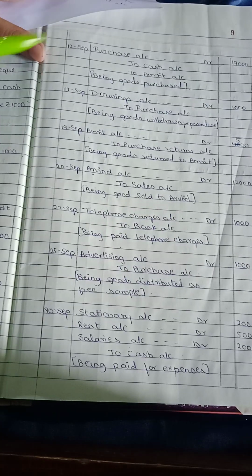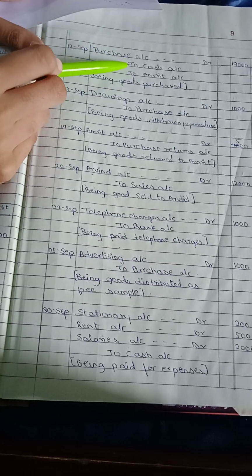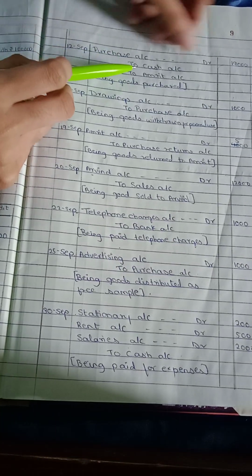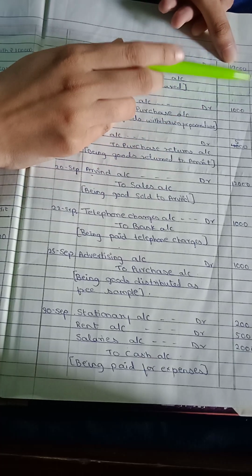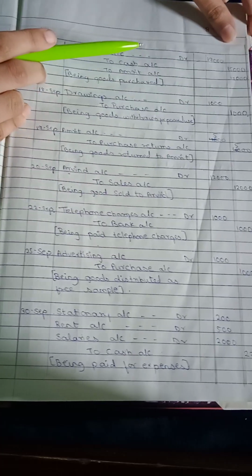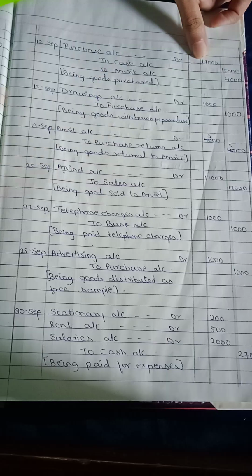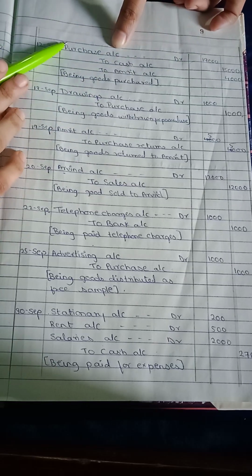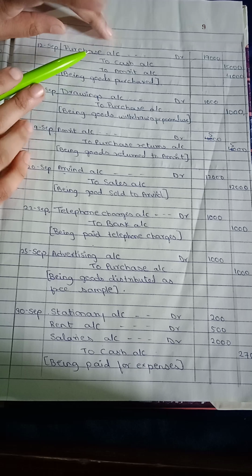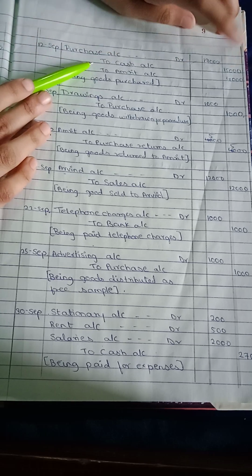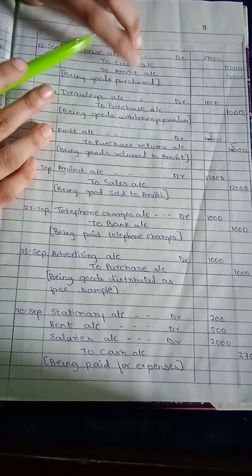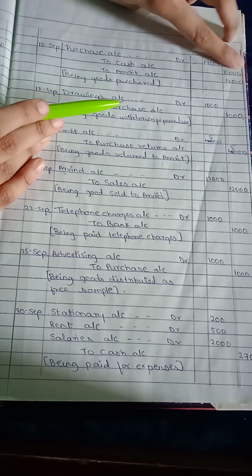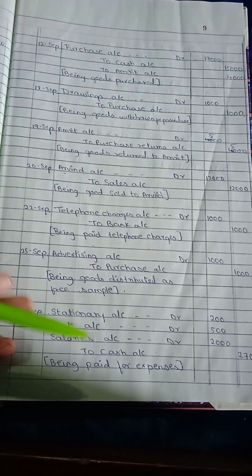I have written it combined here: purchase account to cash to Amrit. I have totaled the amount, 15,000 and 4,000. So 19,000 purchase I have done in total, whereas paid cash rupees 15,000 and credit goods are of 4,000. So narration: being goods purchased.